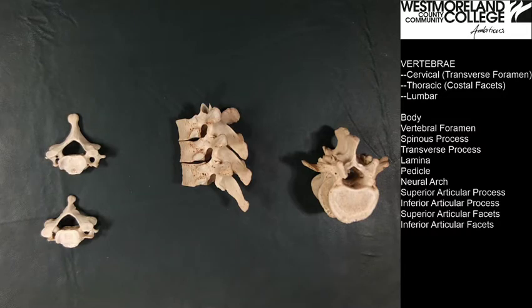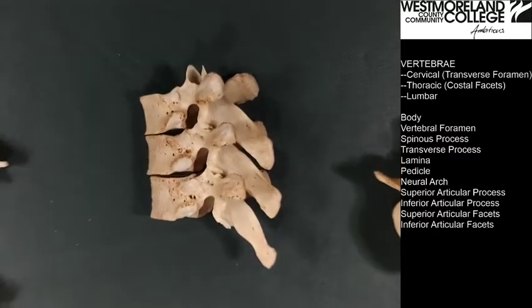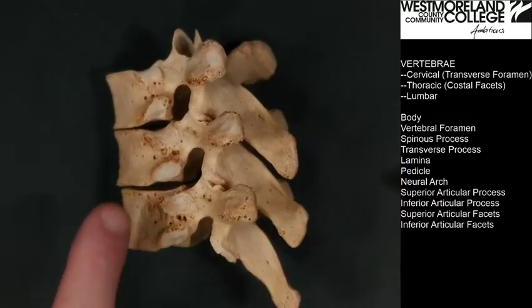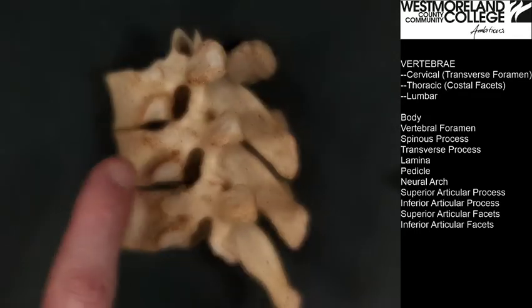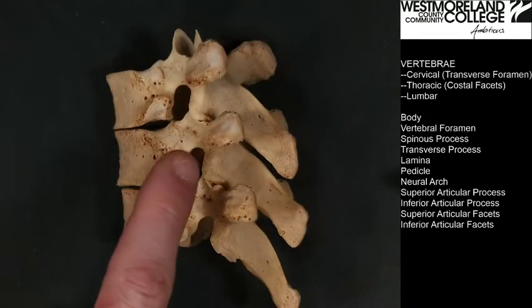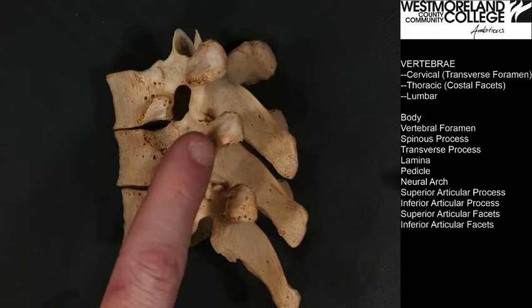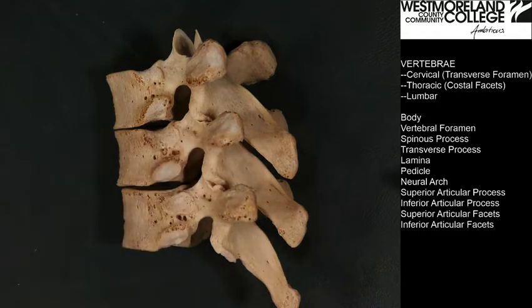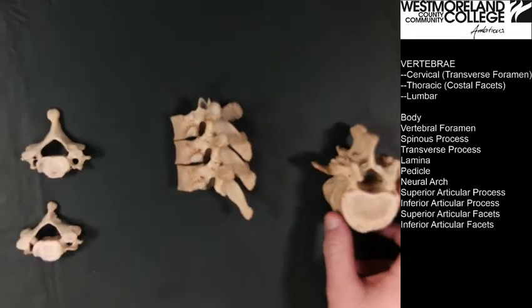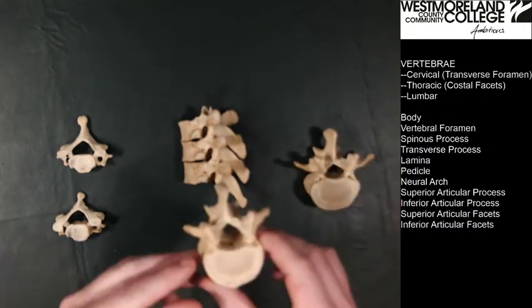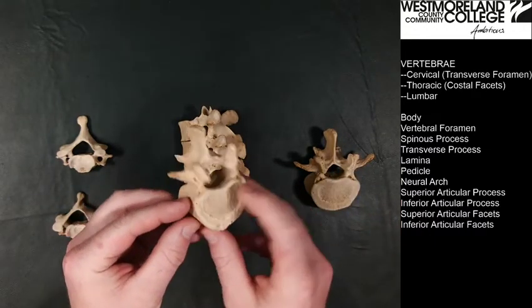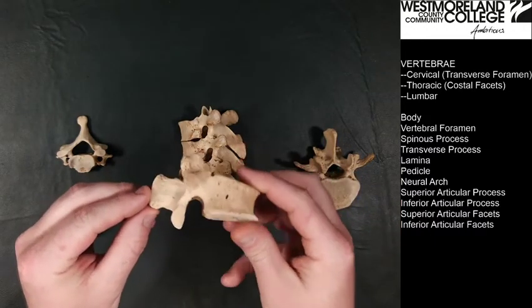Thoracic vertebrae have rib articulating facets on the body and on the transverse process. Lumbar vertebrae have none of these.